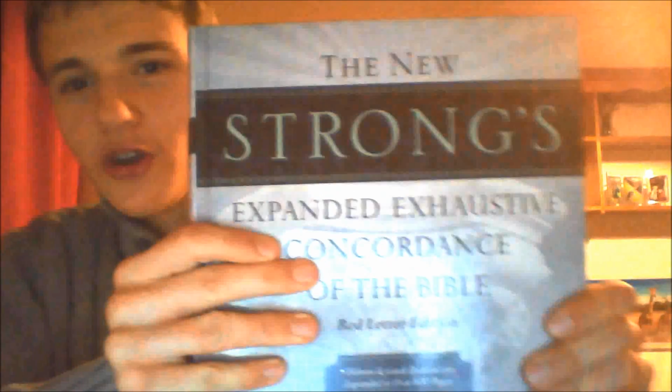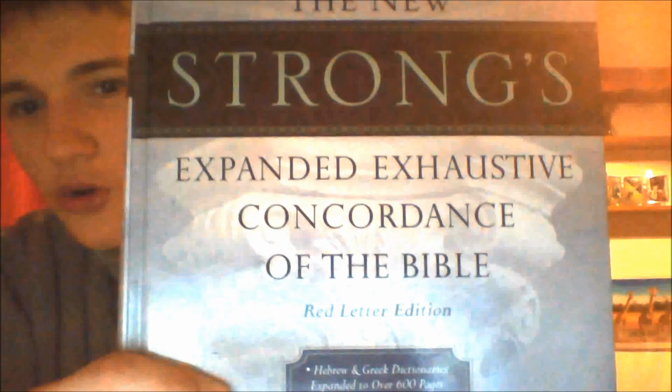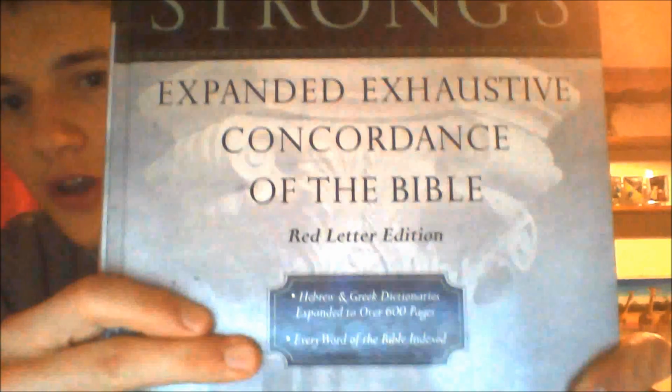It's amazing. Look how big it is. It's pretty big. It's like A4 size and that thick. Anyway, it's called the New Strong's Expanded Exhaustive Concordance of the Bible, Red Letter Edition. And this edition has loads of bonuses in the back. I'll talk about that in a moment.